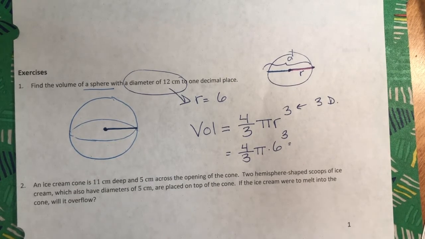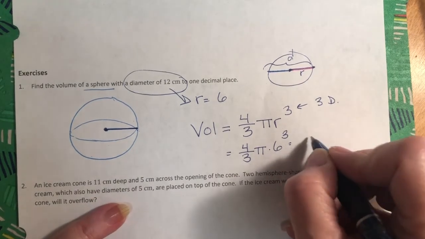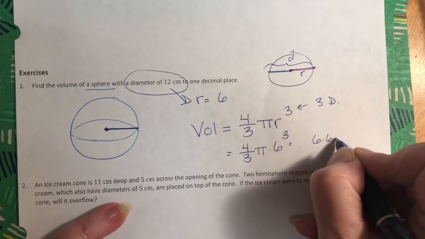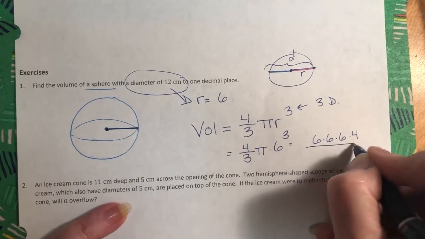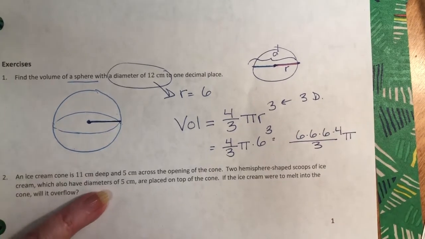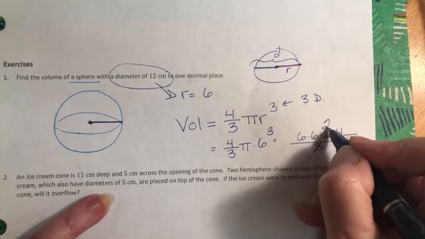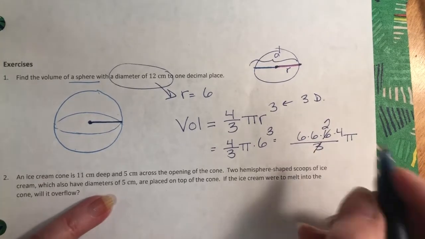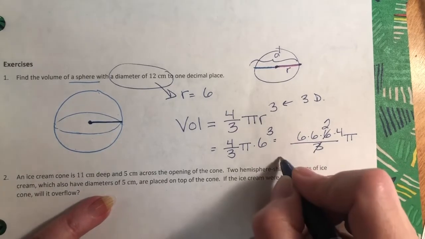And 6 to the 3rd power. Let's see, I didn't work that one out. So 6 to the 3rd power is going to be 6 times 6 times 6, times 4 divided by 3 pi. So don't forget the pi. So that cancels. It's 2. So it's 36. 36 times 2 is 72 times 4.